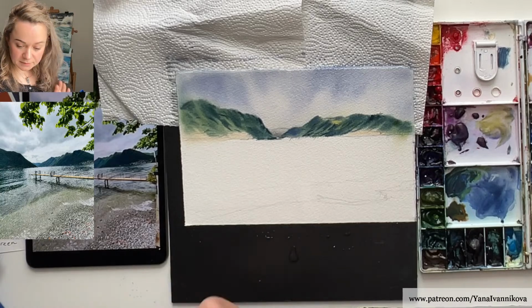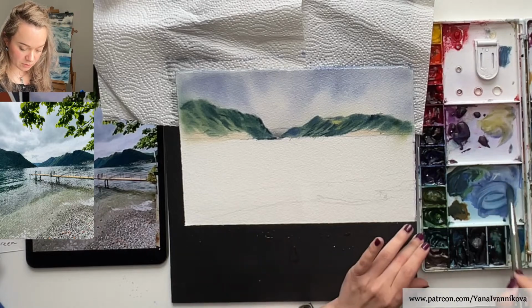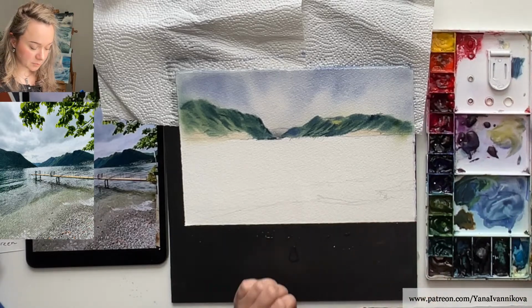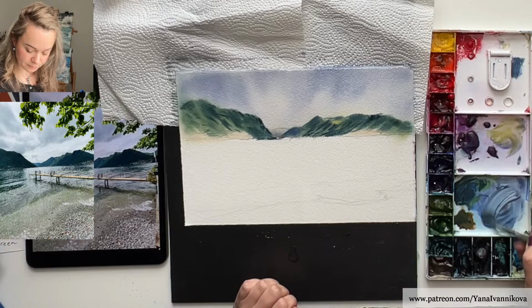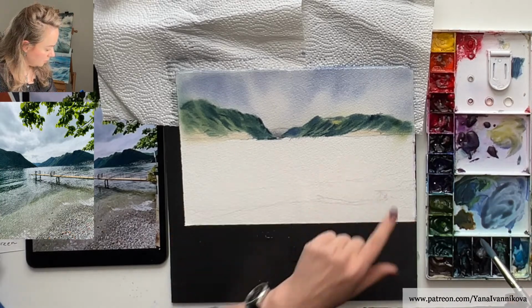So the color of the sky goes also for the water. It was ultramarine mixed with a bit of orange. This place we have here and also there.